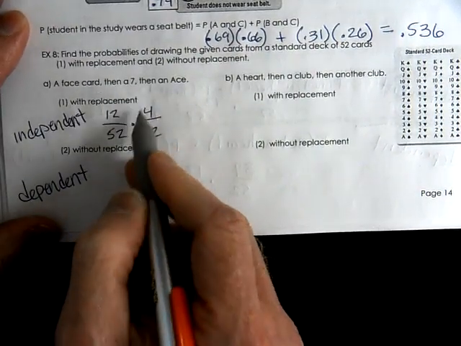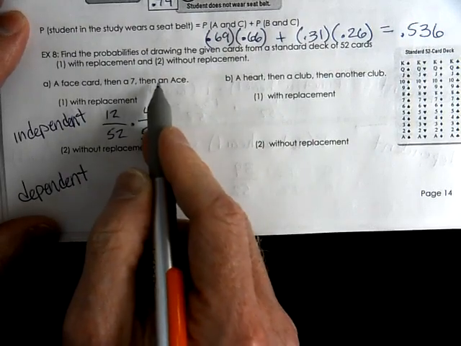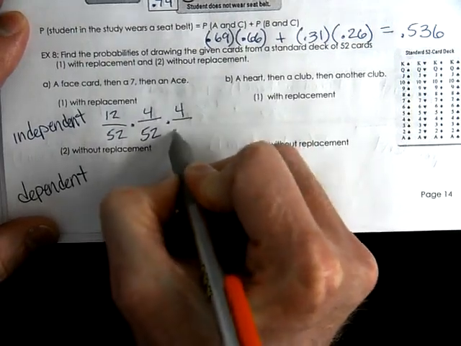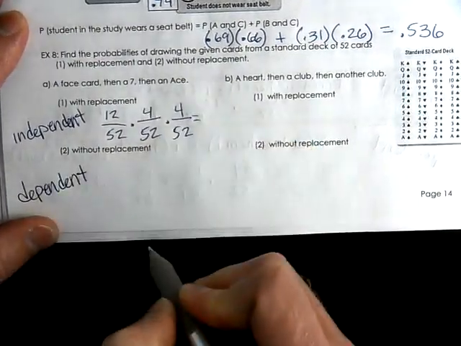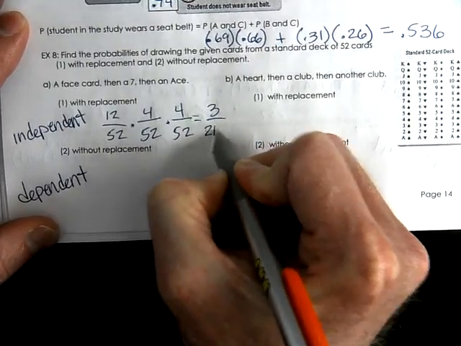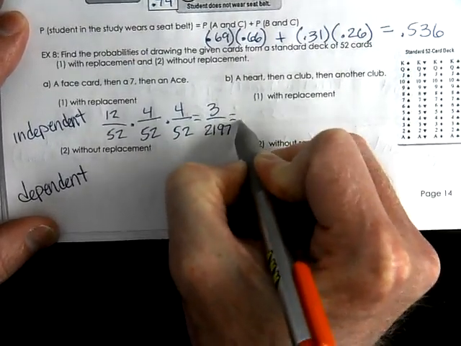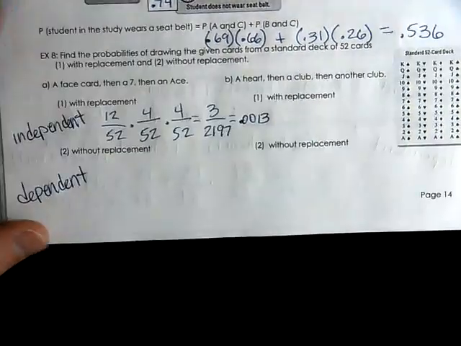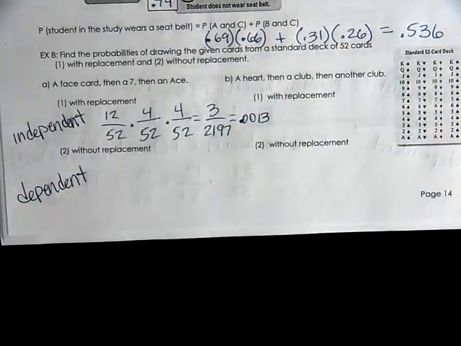Now we replace the 7 back, and now we hope to draw an ace. And there are 4 aces out of the 52. That reduces to 3 out of 2197. That's a pretty low probability that you're going to get a face card, a 7, and an ace.